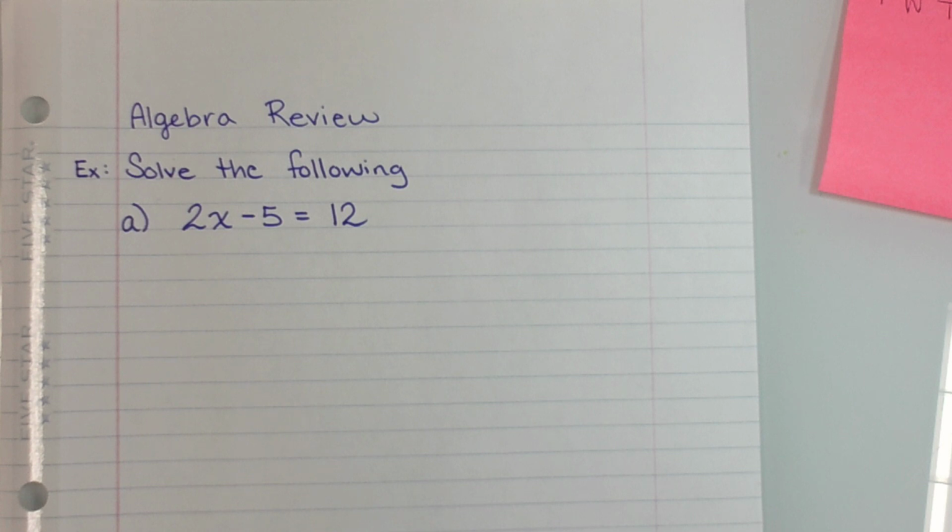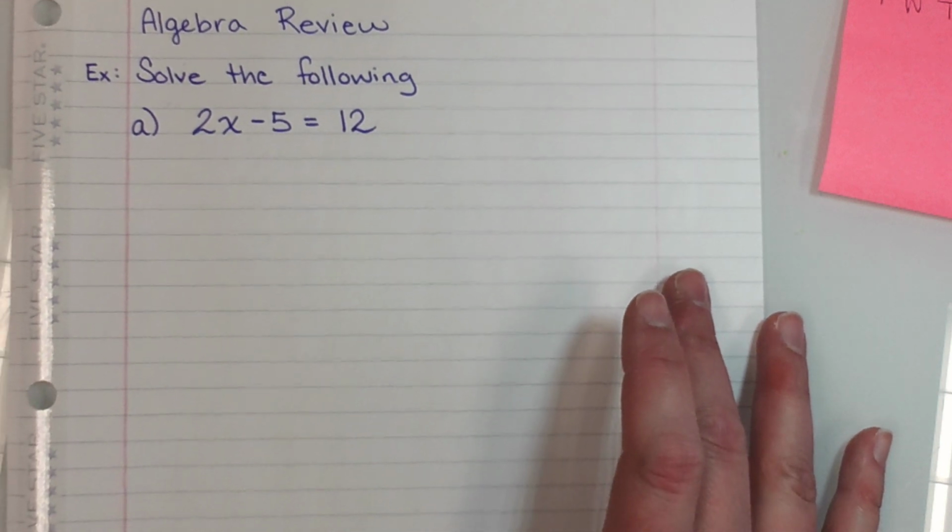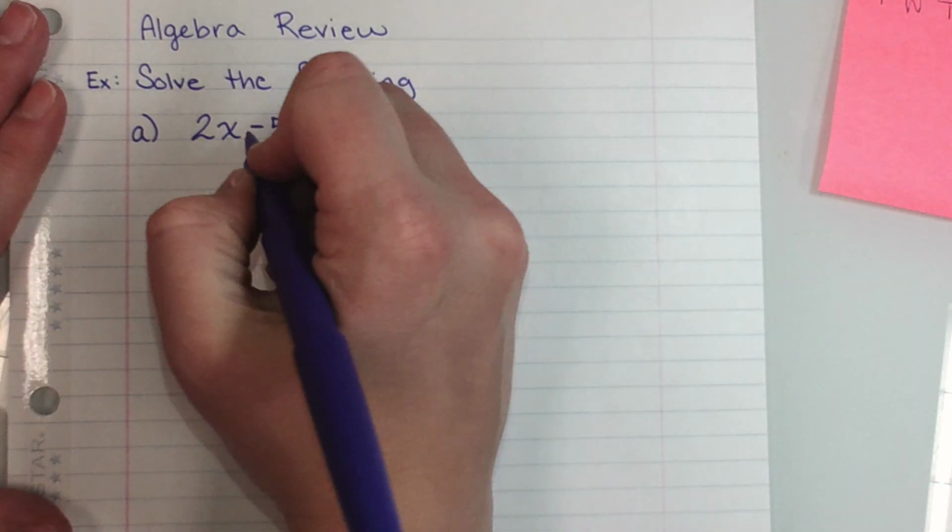Okay, 2x minus 5 is equal to 12. When I am trying to solve for a variable, my goal is to get that variable alone, in this case, x. Preventing that x from being alone is the minus 5 and the 2 in front of it. Which do I get rid of first? Plus 5 on both sides. Add the 5 on both sides.